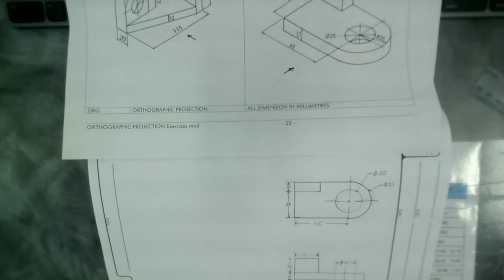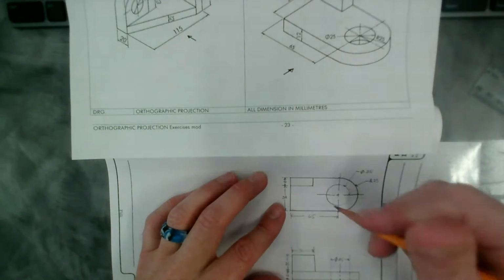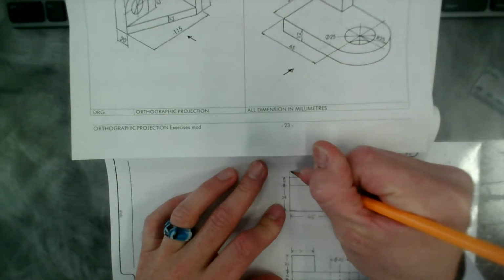What dimension am I missing? Yeah, it's the width of the wall. The width of the back wall. And I've got that on the first sketch. I'll go ahead and draw it on here too.